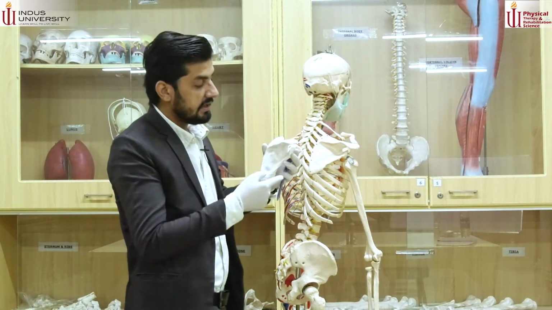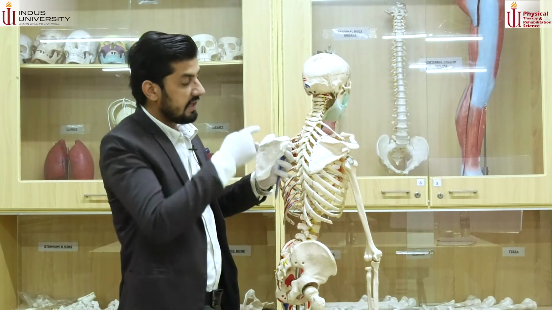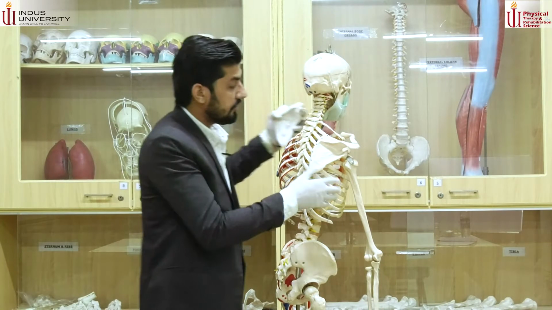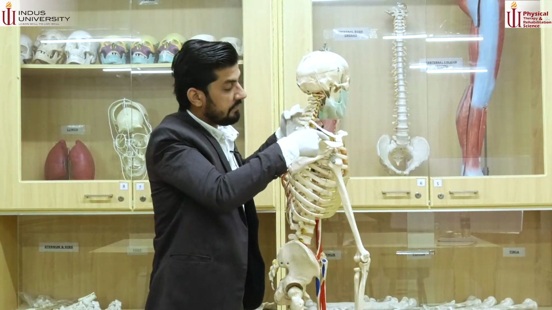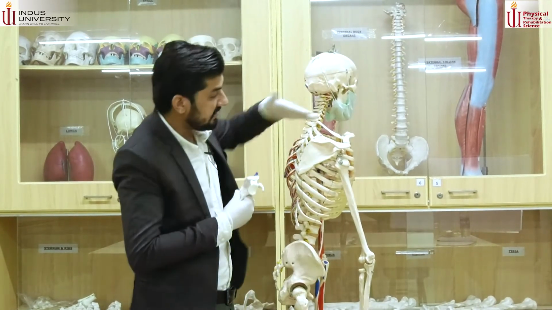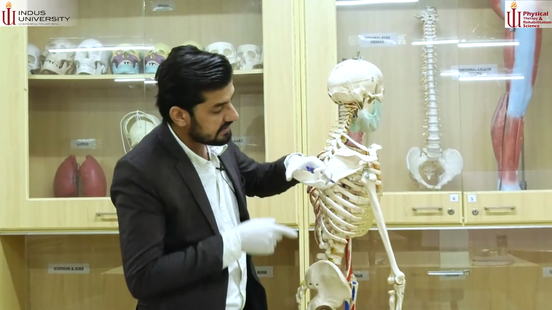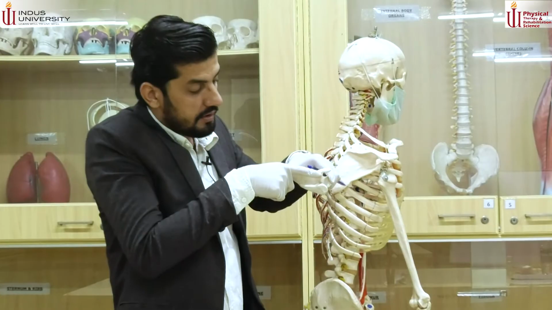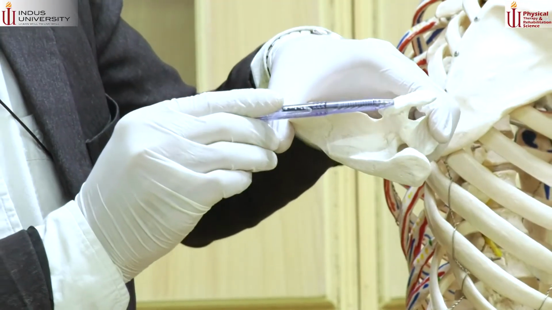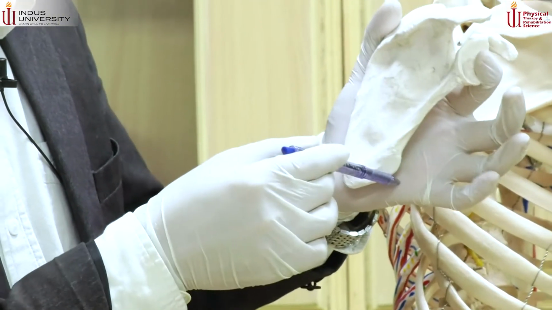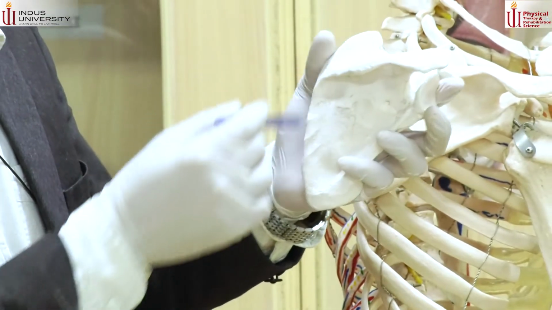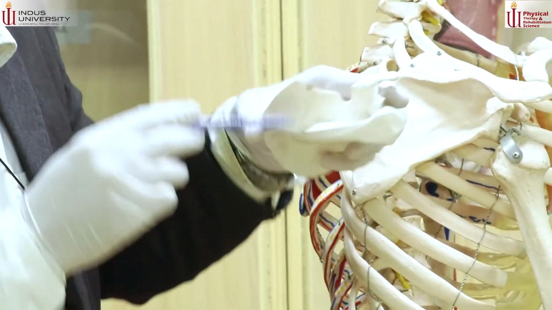And then finally you have a medial, lateral, and then you have a superior border. If I show you this way, this is your superior border. Just like if I show you in this view, this is your superior border. This whole way is your superior border. So we have a lateral border or axillary border, we have a medial border or vertebral border, and then we have a superior border.